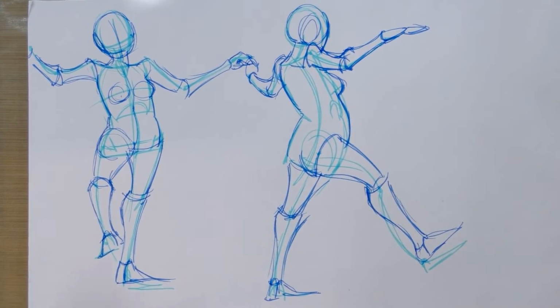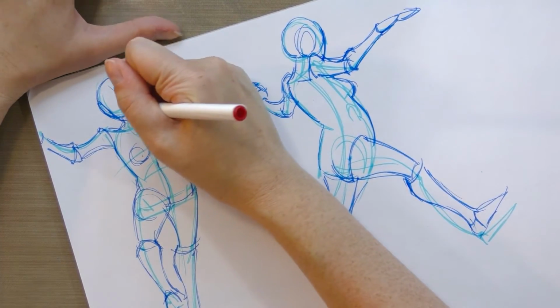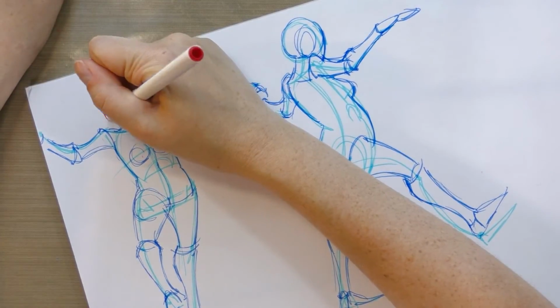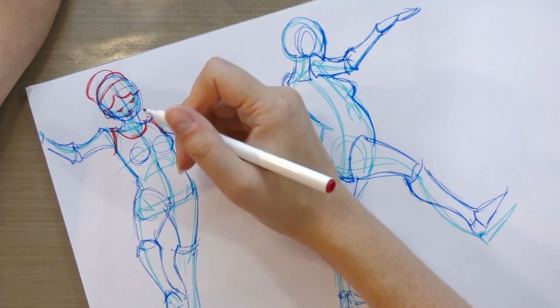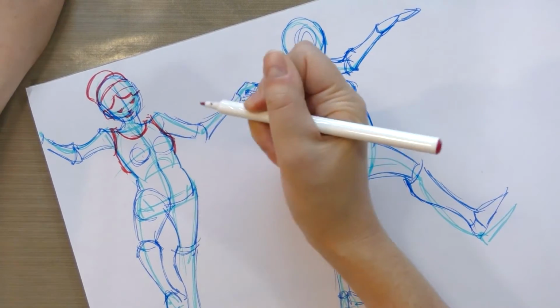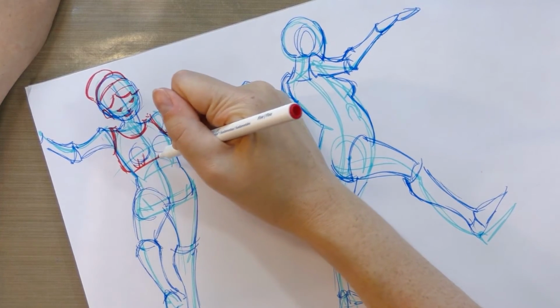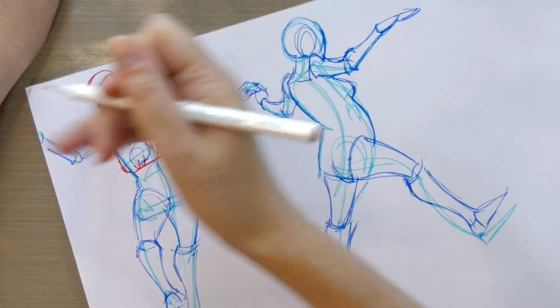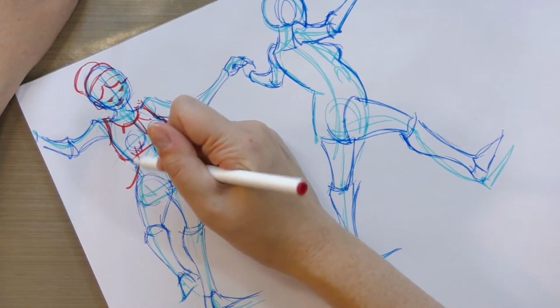Okay, so we have both figures sketched. I'm going to switch over now to red, and I'm just going to start sketching in her clothes and her face. And in order to become proficient, to get good at figure drawing, I really recommend that you do 15 minutes of figure study every day. And don't get discouraged if you're not particularly good in the beginning. This is something that really requires a lot of practice.